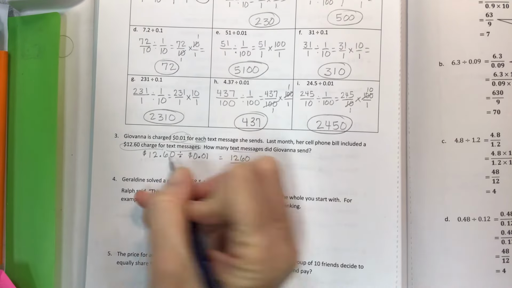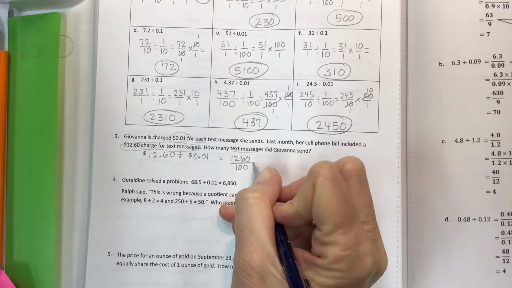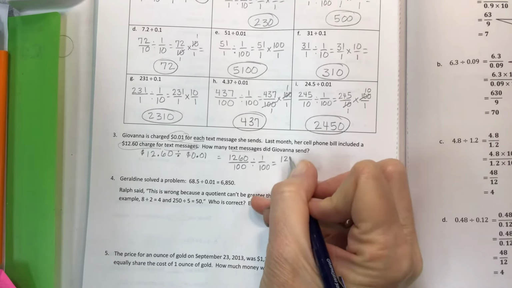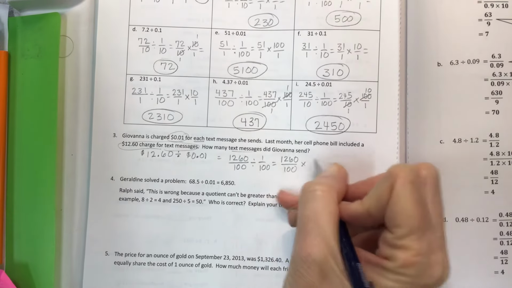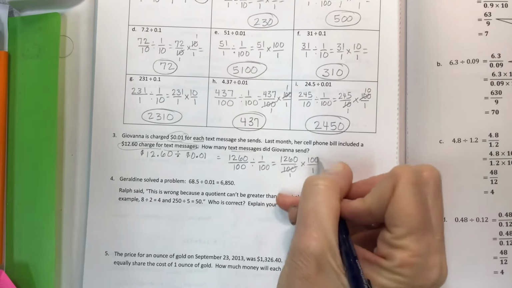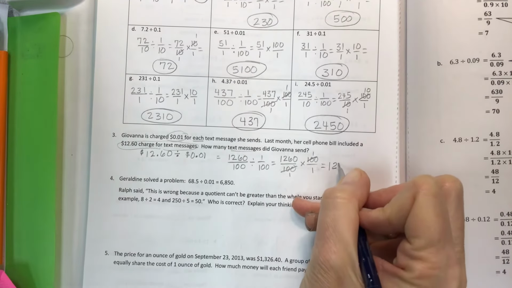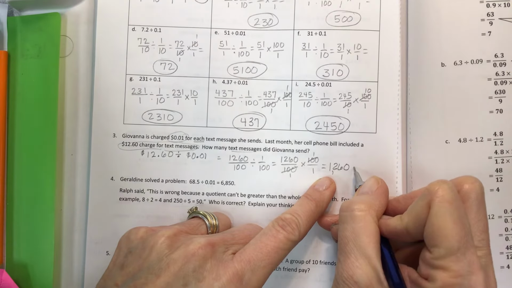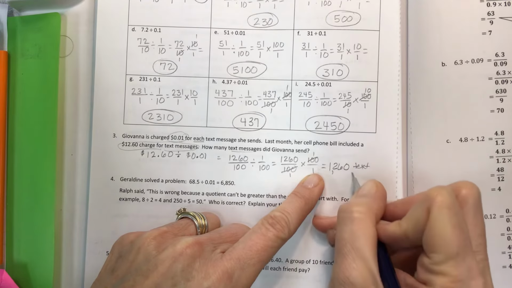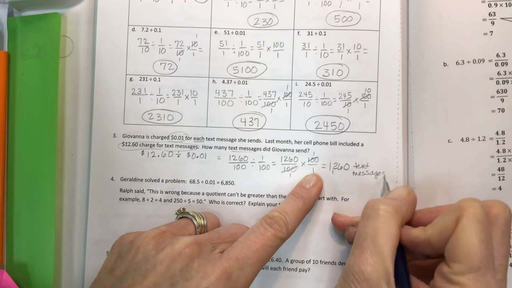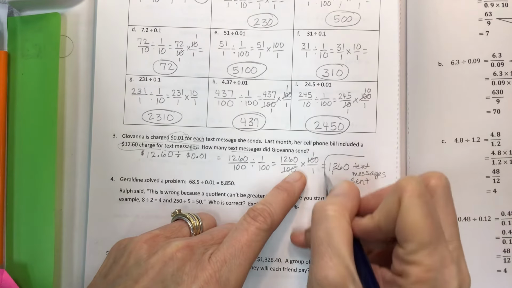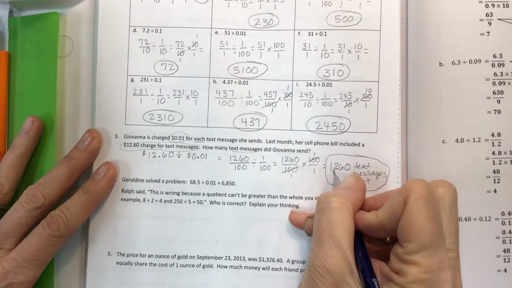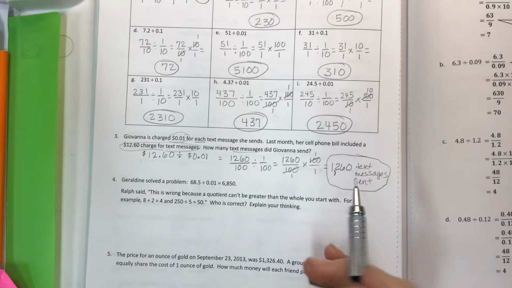If you want to keep it the way it looks and have 2 place value positions, let's do that one. Change this into 1/100th. Keep it. Change it. Flip it. Cross cancel. And now we have the number of text messages sent. Okay. There you go. So put that, make sure that's a comma and not a decimal point there.